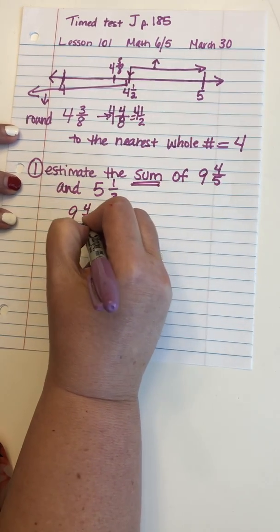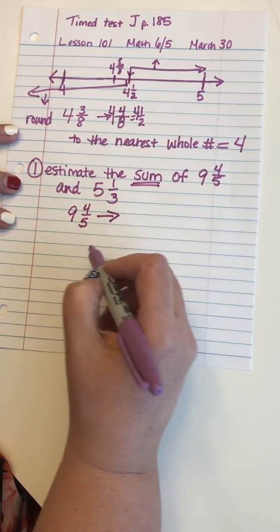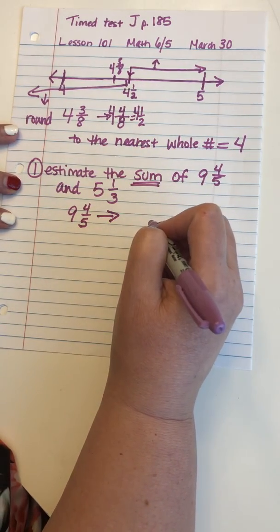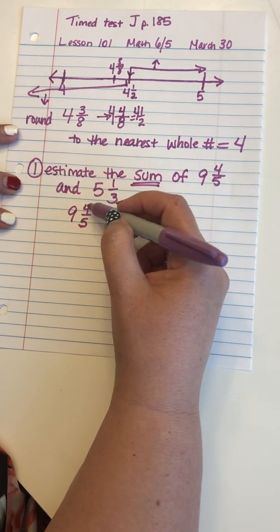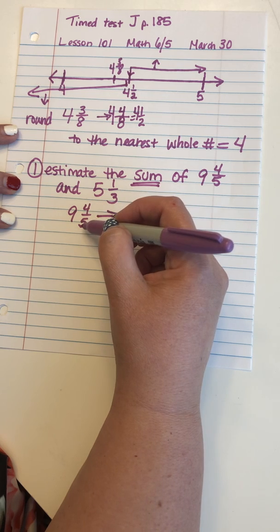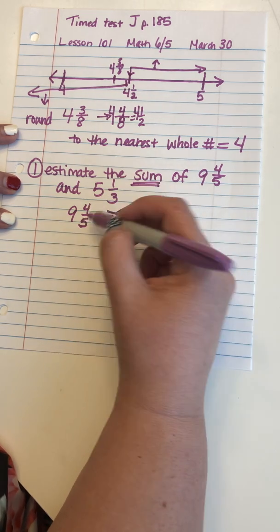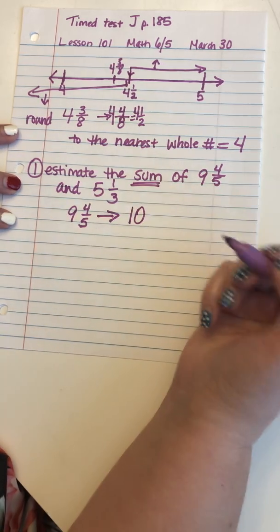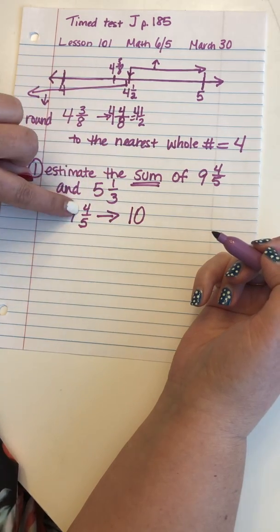So 9 4/5, I need to round. I need to decide, is that going to round up or is that going to round down? I know that 4/5 is pretty close to a whole, because 5/5 is 1 whole. So I know that this is going to round up to 10. 9 4/5 is closer to 10 than it is to 9.